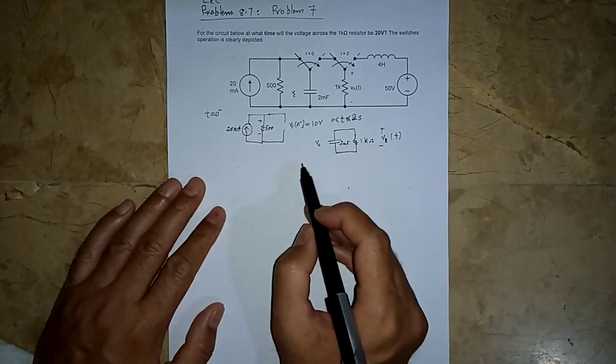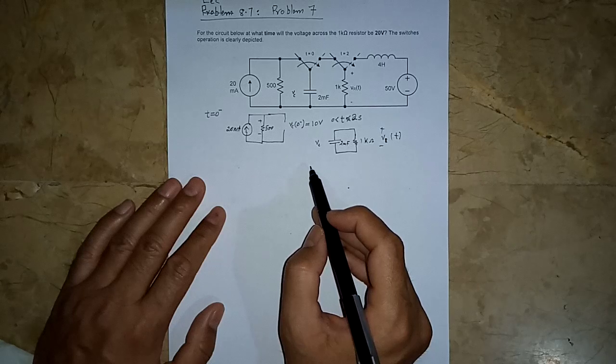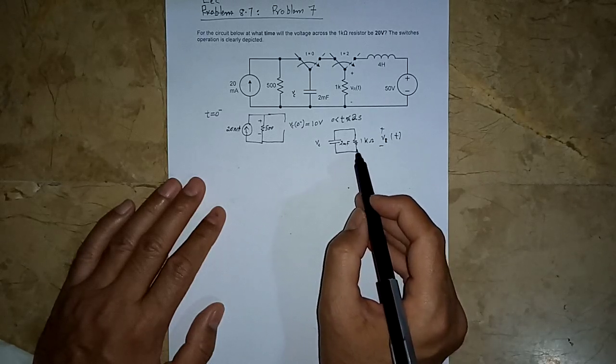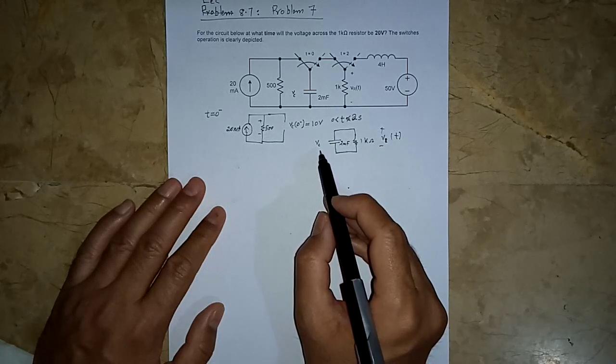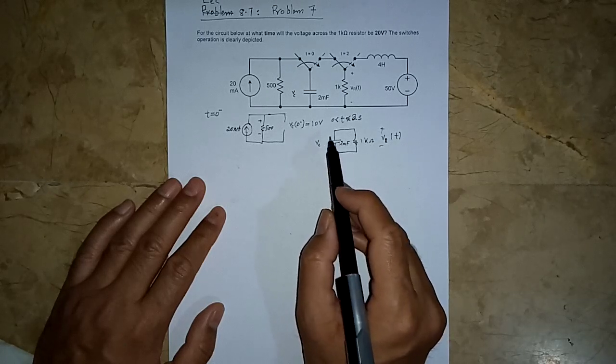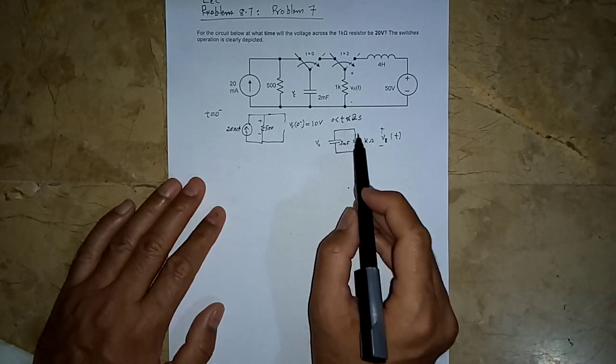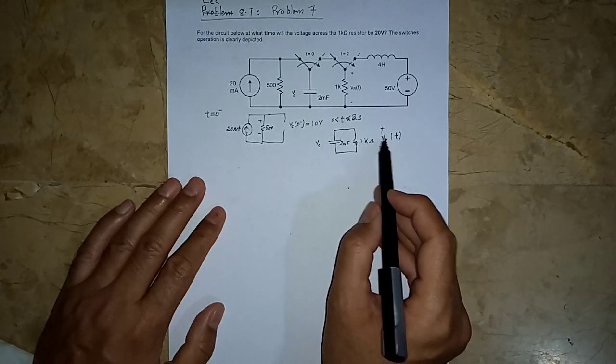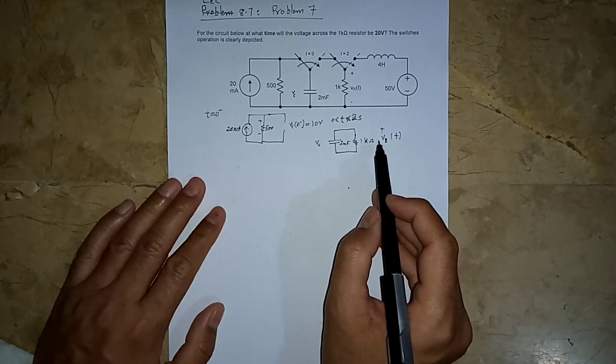The question is about this resistor: at what time the voltage across the resistor would be 20 volts.